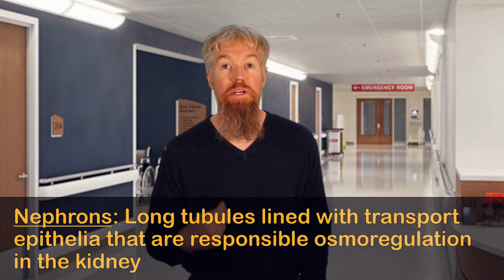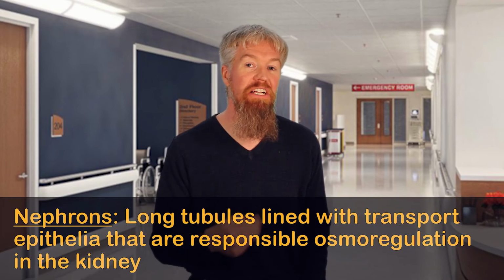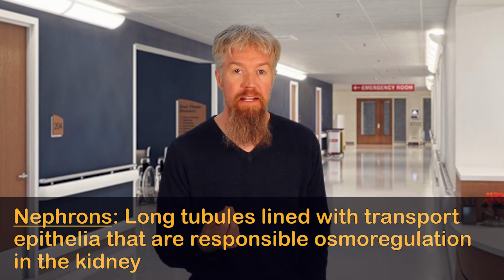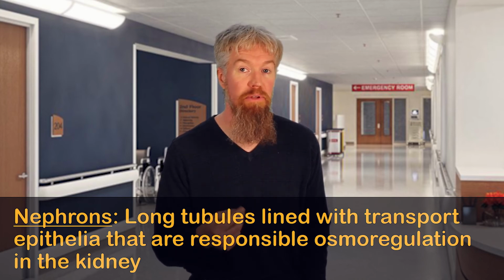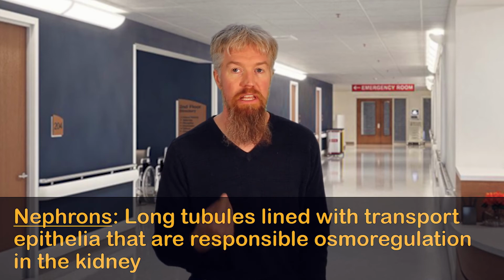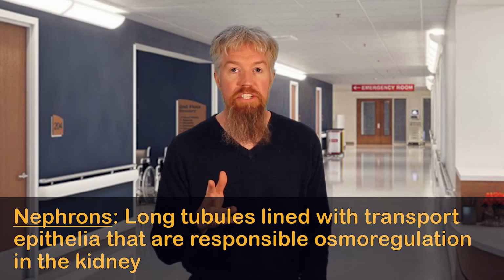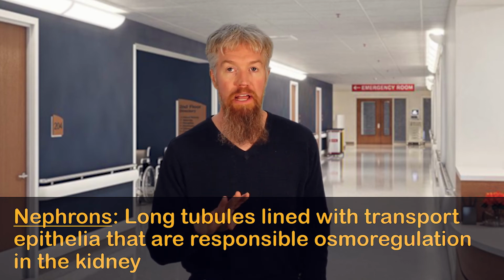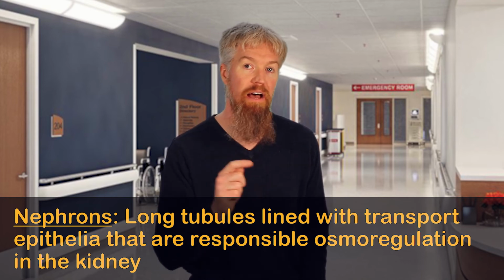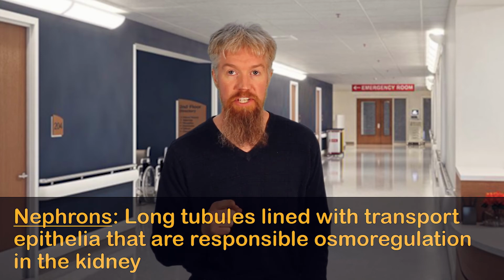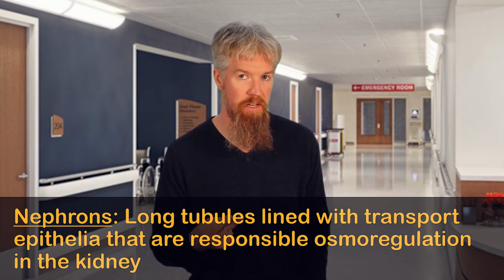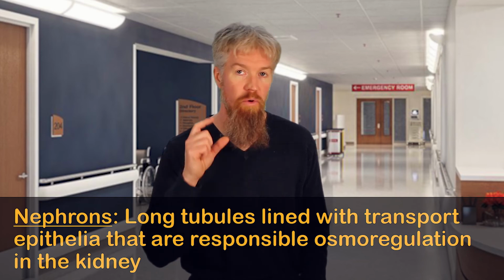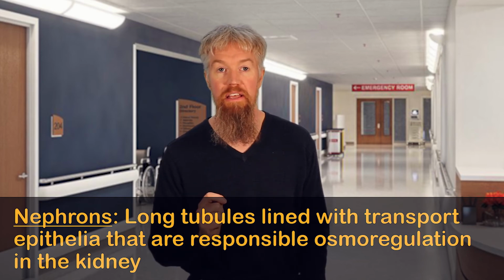The functional component of the kidney is referred to as the nephron. The nephron is a relatively long tube composed of transport epithelia that is responsible for osmoregulation in the kidney. It has four main processes going on: filtration, resorption, secretion, and excretion, all taking place within this nephron.